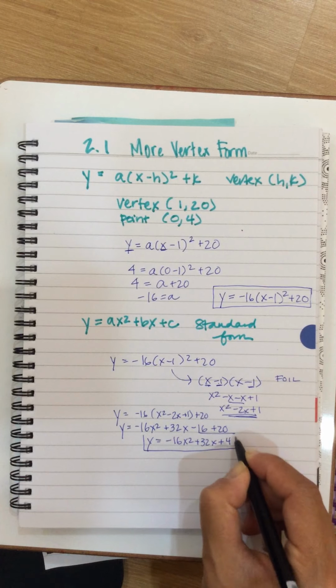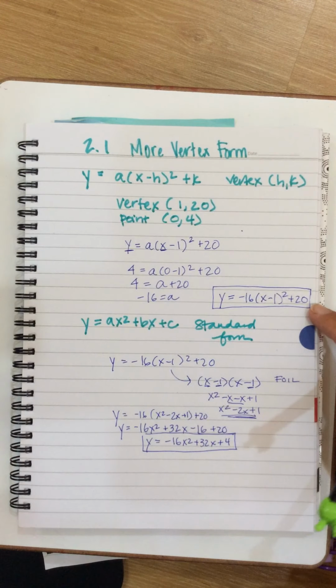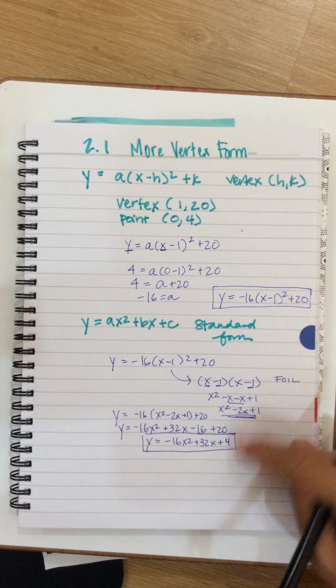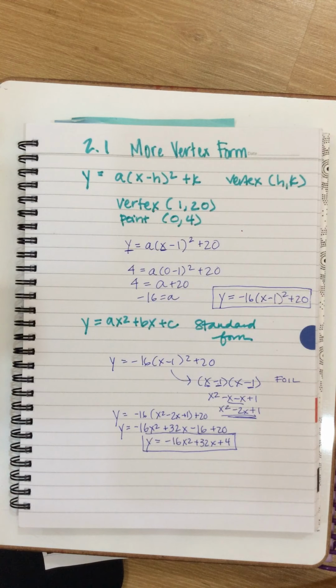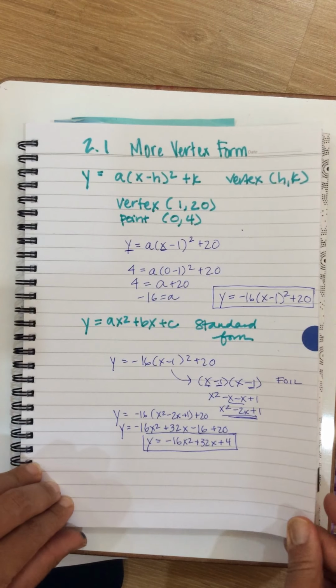So that is this equation in standard form. They're both the same thing. One's just been expanded out, right? Figuring out what that squared term is. Okay, so now let's do one more.